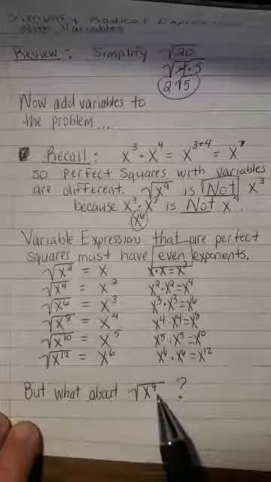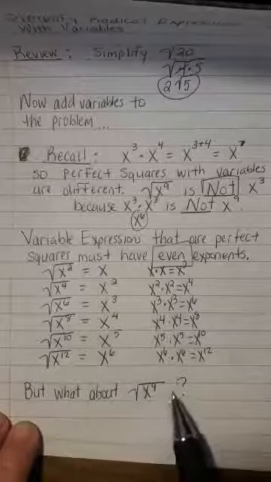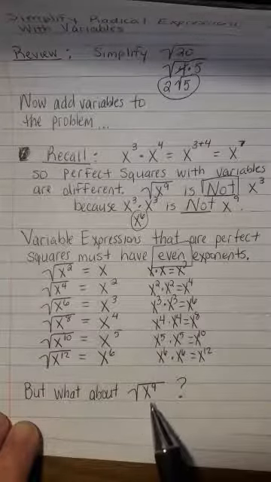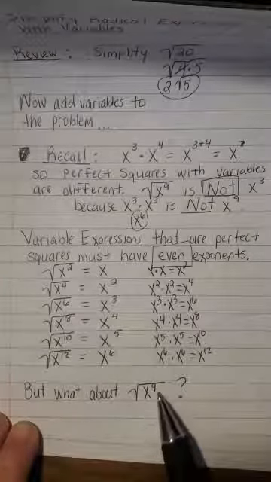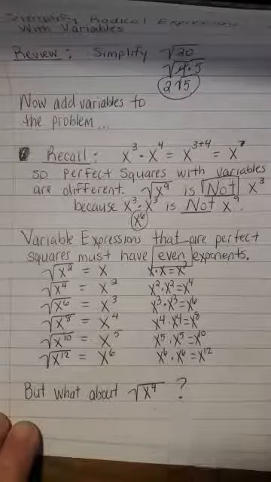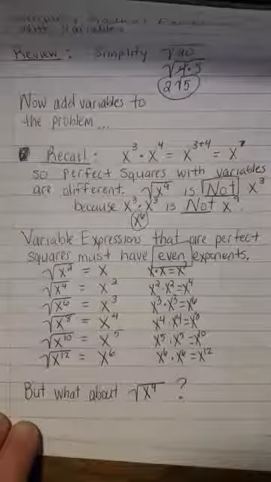So we need to see what the process is to simplify problems like the square root of x to the 9th when the powers are odd. And that's what we're going to be doing in our next few examples.